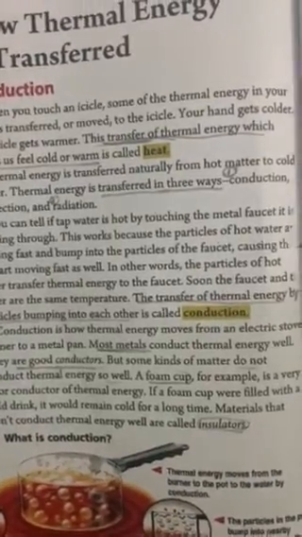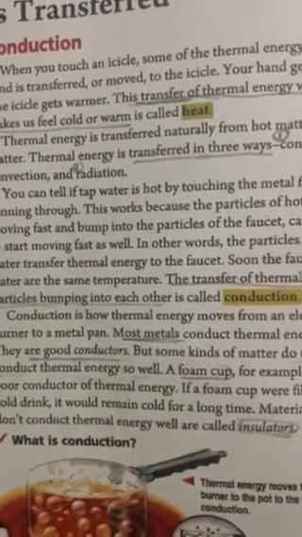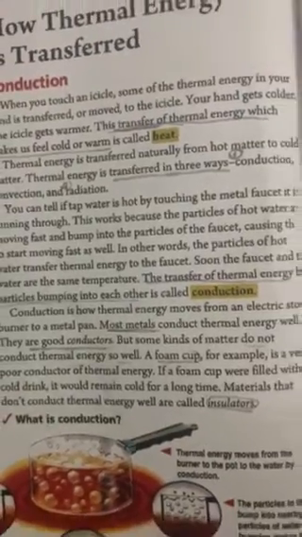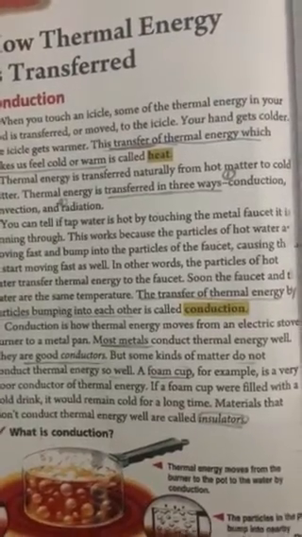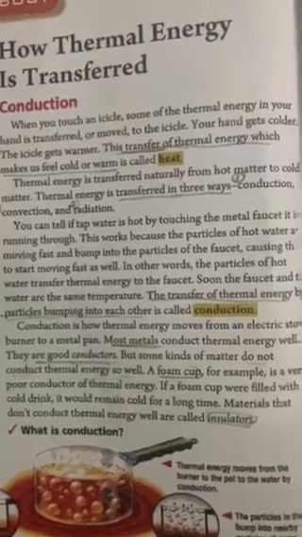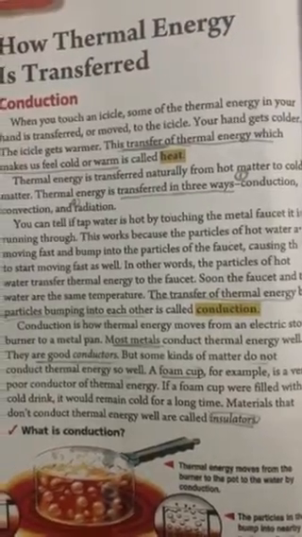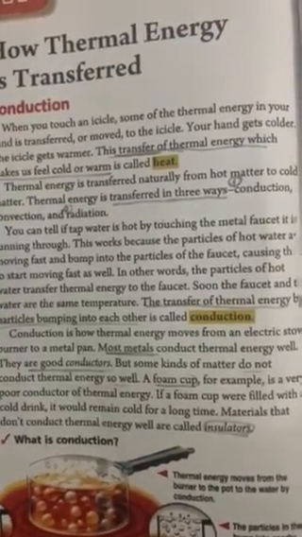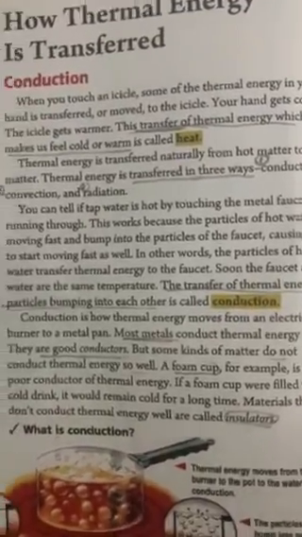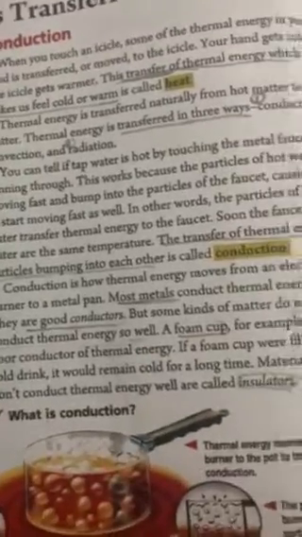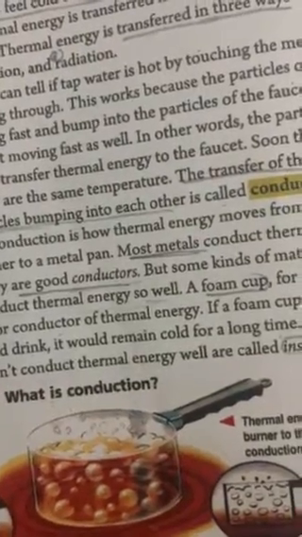But some kinds of matter don't conduct thermal energy so well. Like what? A foam cup, for example, is a very poor conductor of thermal energy. If a foam cup were filled with a cold drink, it would remain cold for a long time. So materials that don't conduct thermal energy well are called insulators. Insulators. And we have a picture here of an electric stove with a metal pan.